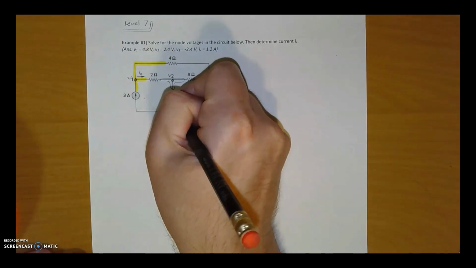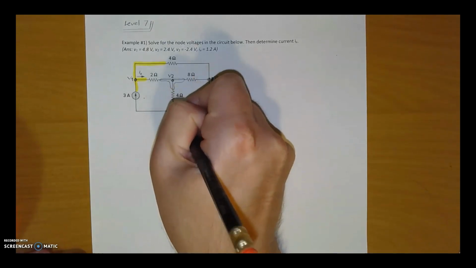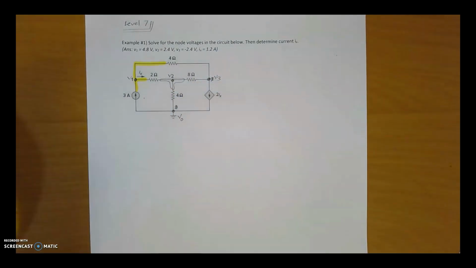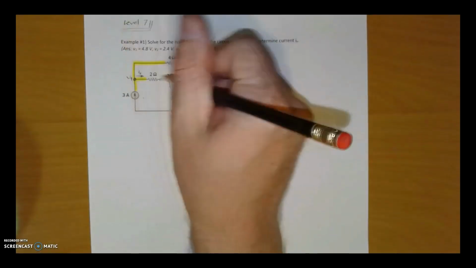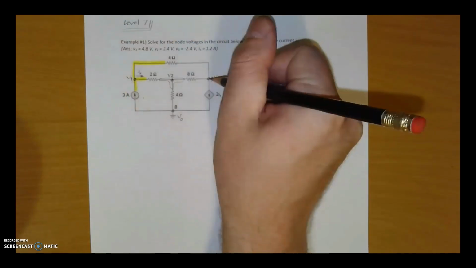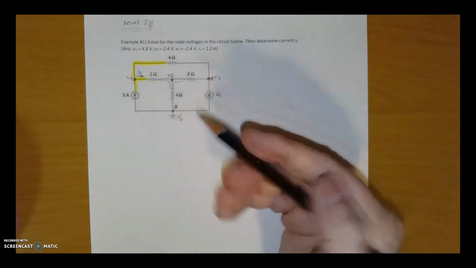A lot of times our ground is thought of as V0, and we typically think of that as 0 volts. So that's our baseline. We compare everything to that ground. If you don't have a ground defined in your problem, you'll have to just choose one of these. In this case, we have 4 options. We could use this node, this node, this node, or this node at the bottom.